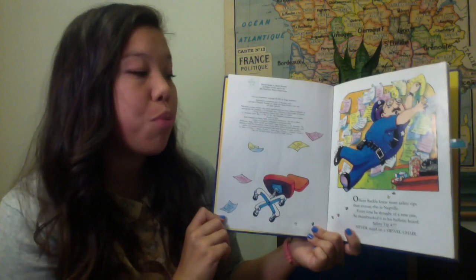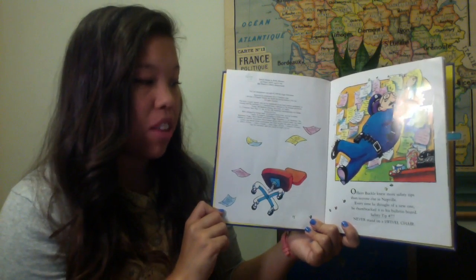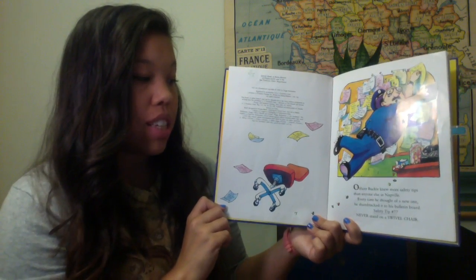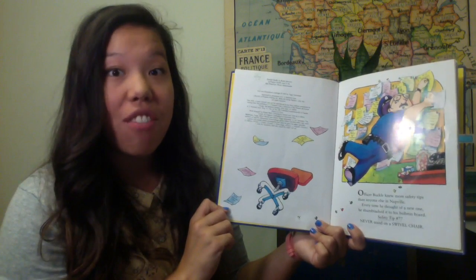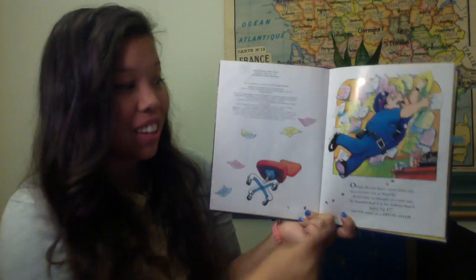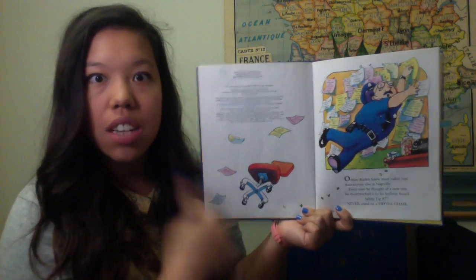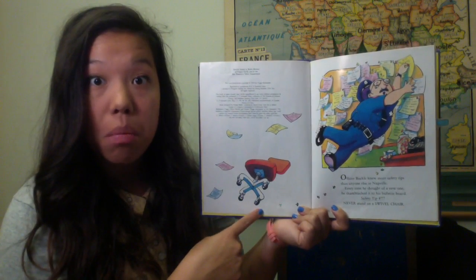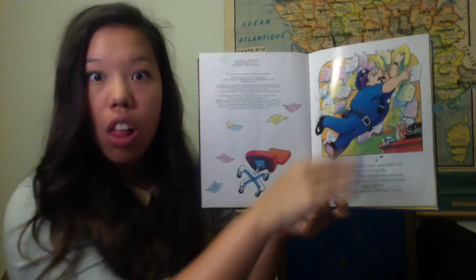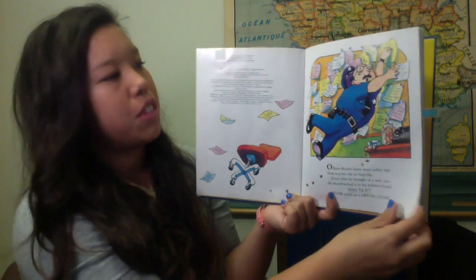Officer Buckle knew more safety tips than anyone else in Gnapville. Every time he thought of a new one, he thumbtacked it to his bulletin board. Safety tip number 77, never stand on a swivel chair. Why is this one of his rules? What's a swivel chair? A swivel chair is one of the ones that spins, right? It has wheels at the bottom. So why is that unsafe? As we can see here, because you can fall off really easily. So that's safety tip number 77, according to Officer Buckle.